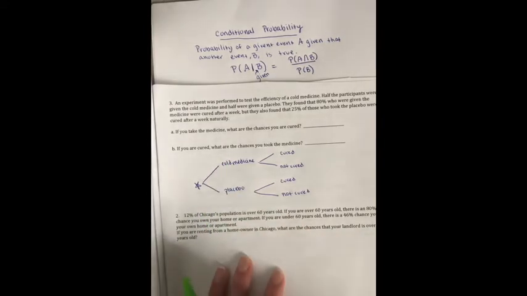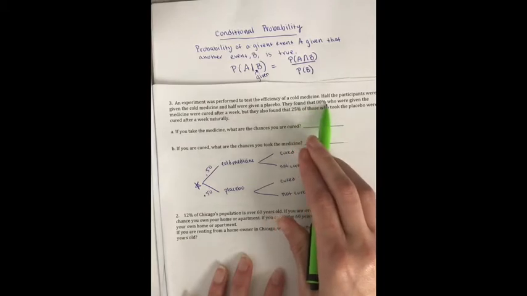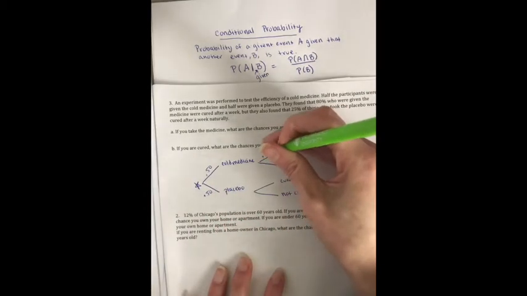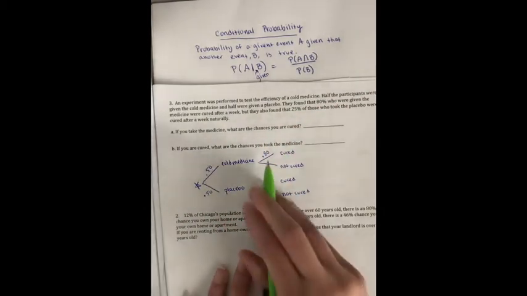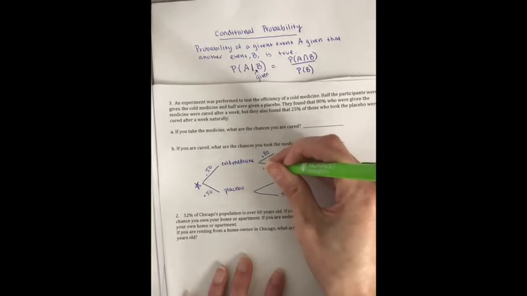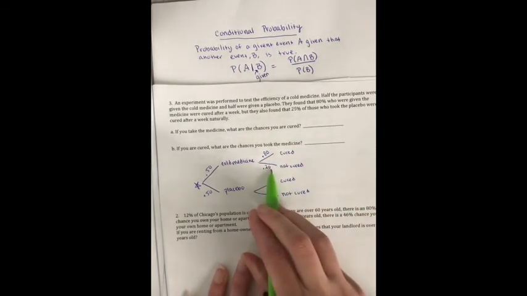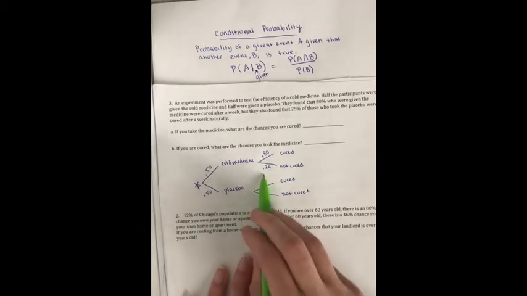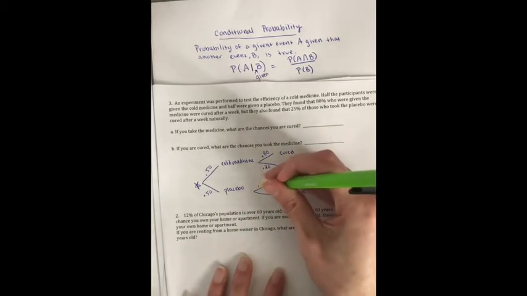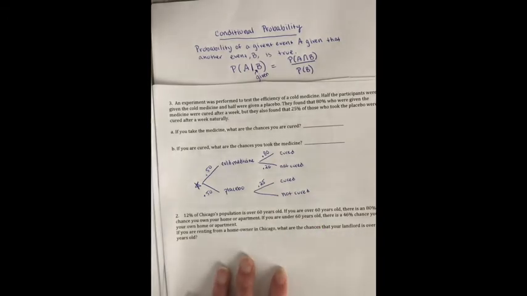Okay, so half took the cold medicine, that's 50%, and half took the placebo, that's also 50%. Then it says they found that 80% who were given the medicine were cured after a week. So looking at the cold medicine, 80% were cured, which means what percent were not cured? Well, if 80% were cured, then the opposite must be true. The complement must be true. 20% were not cured. That's 1 minus 0.80. And then it says they also found that 25% of those who took the placebo were cured. So this would be 25%, which means that 75% were not cured.